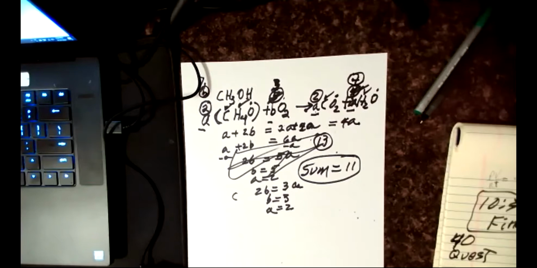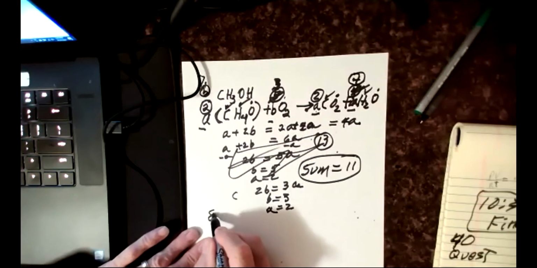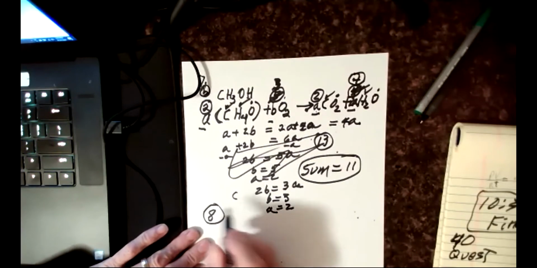An unknown compound, a very explosive compound, is found to be 15.6% carbon, 83.1% oxygen, and 1.3% hydrogen. The molecular mass of the compound is 154. What is the molecular formula of the compound? Now, this is the way final exams are sometimes written.